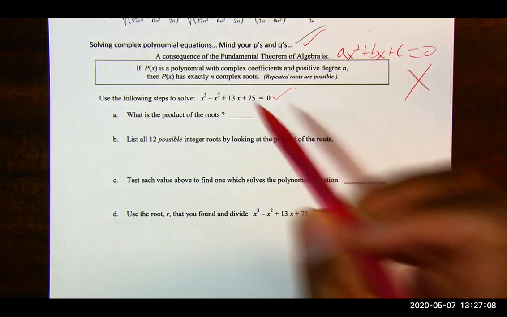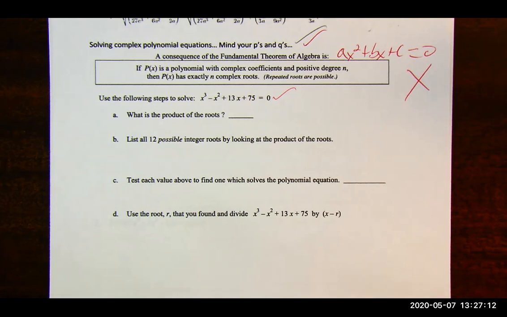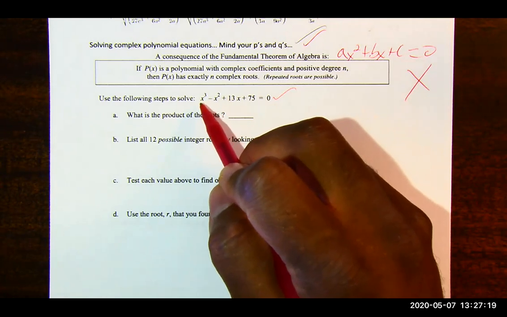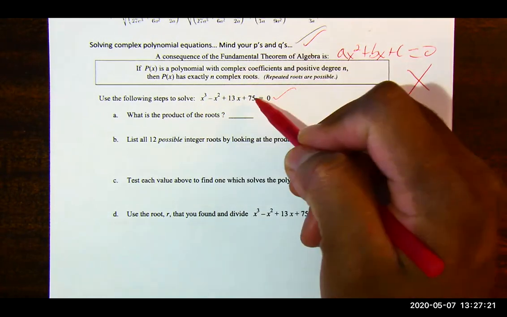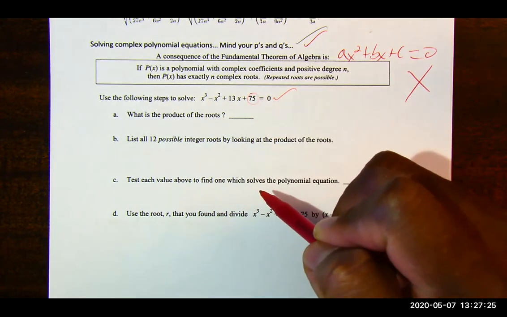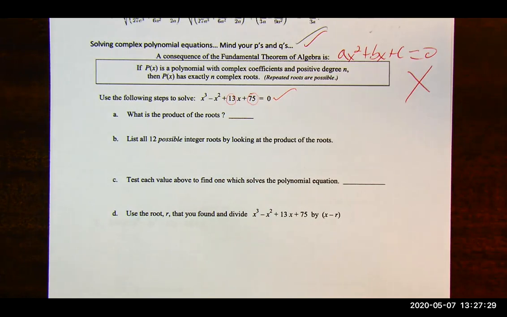We have this cubic equation. What is the product of the roots? How are we going to figure out what the product of the roots is? Well, our a is 1, so that's very helpful. We don't really have to worry about it. The product of the roots yields 75. The sum of the roots yields 13. The same way it does for quadratic equations, we just have to go through more complicated steps, let's say.